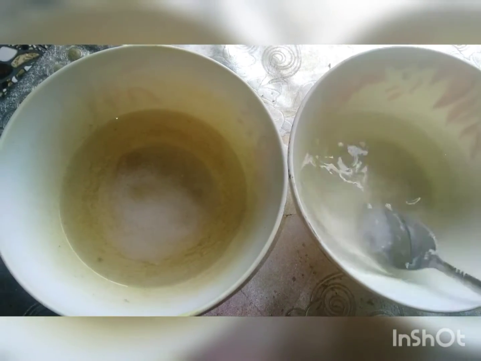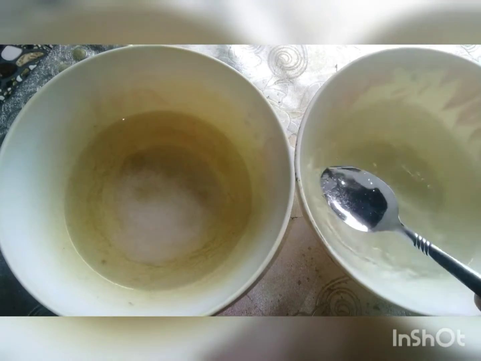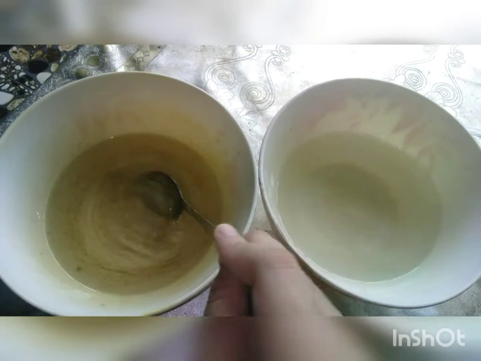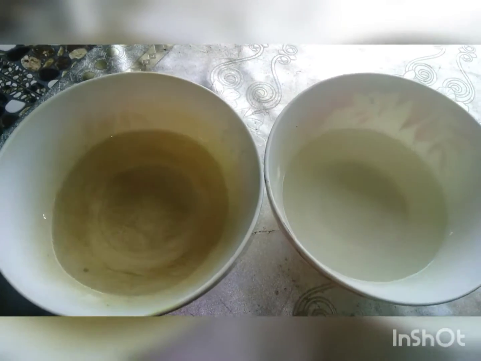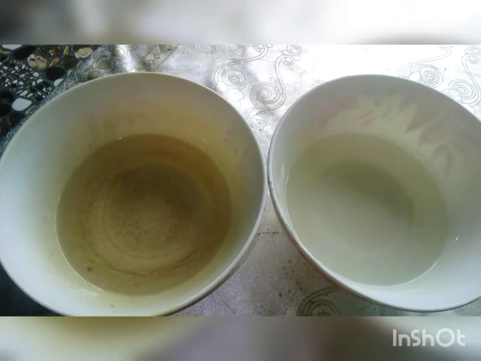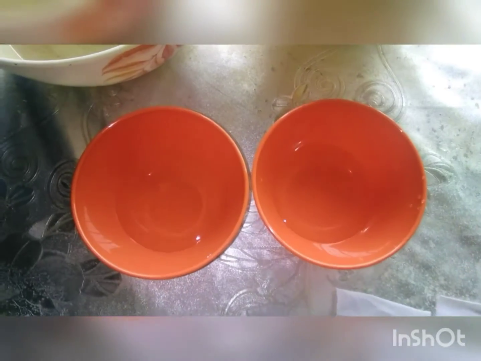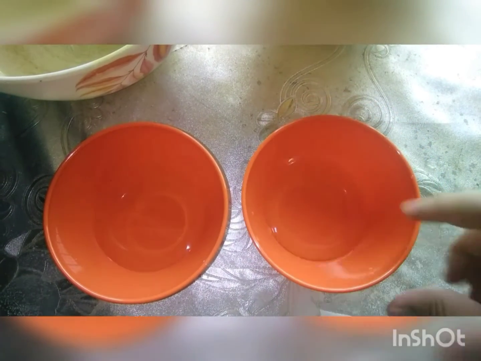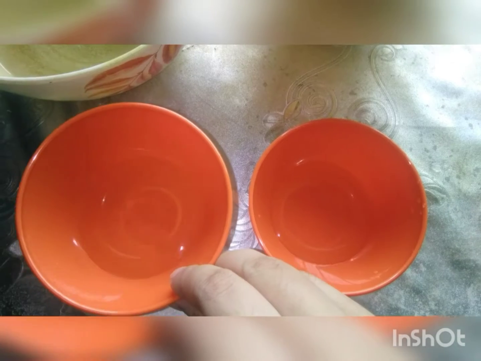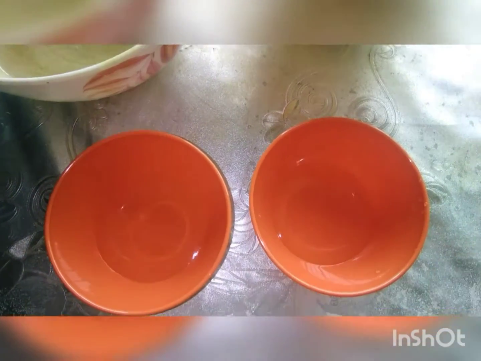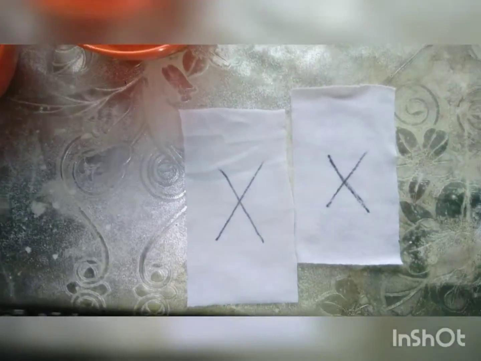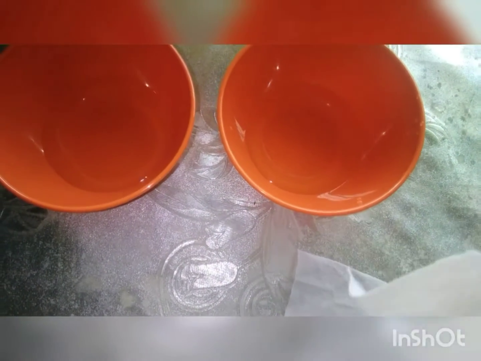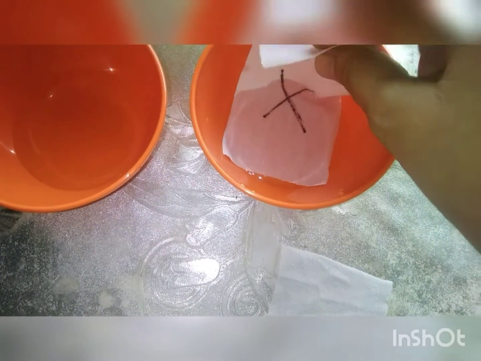Now we are going to stir the solutions until the salt dissolves. After a few minutes, the salt is already dissolved. And now I already put 2 ml of vinegar in container A and 2 ml of bleach in container B. We are going to put stain in each container that contains vinegar and bleach.